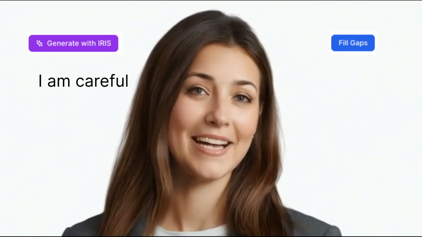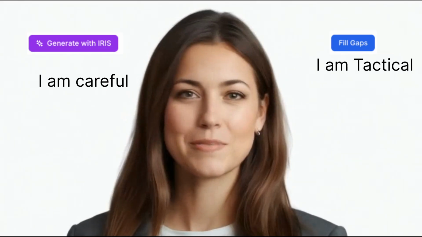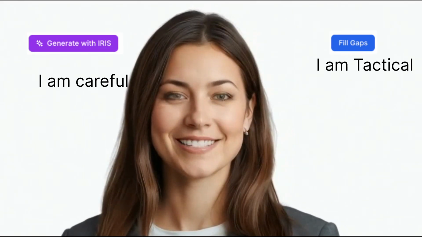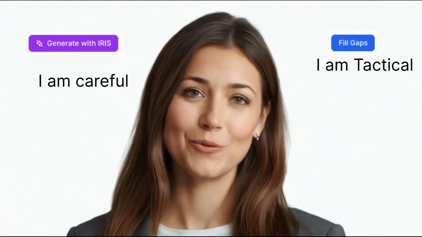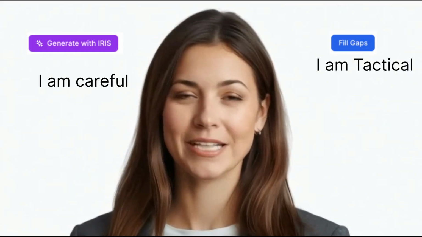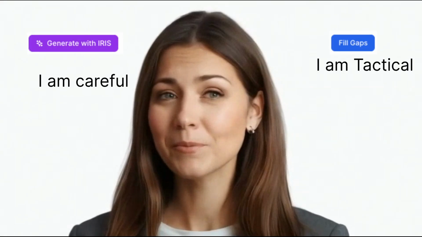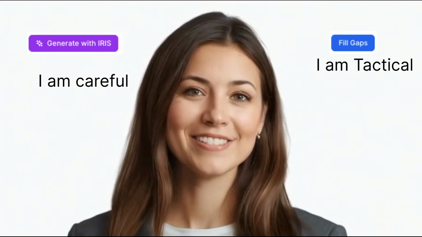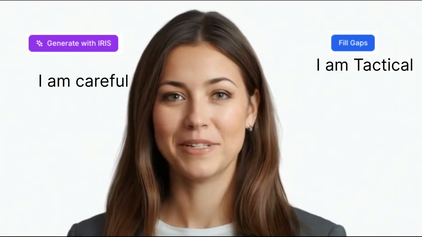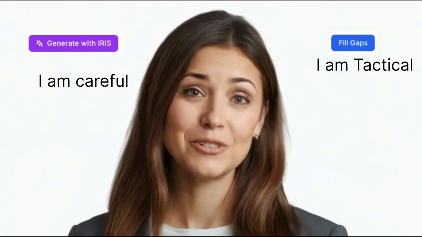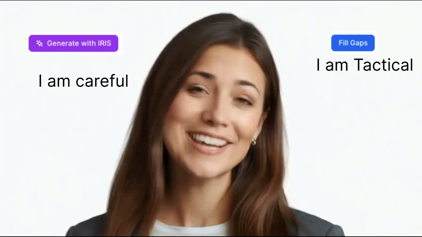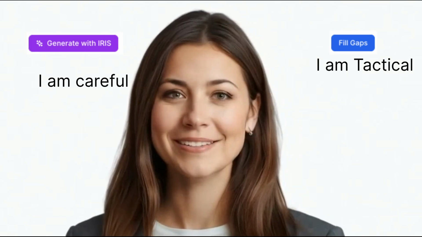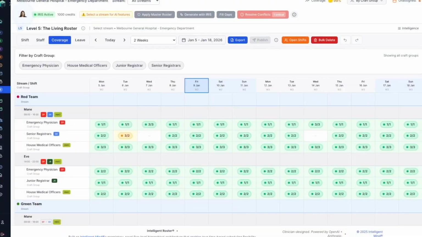Fill gaps is my tactical mode. I still strictly respect craft groups and scopes of practice, and I never break hard safety rules. But I'm allowed to be more flexible with soft rules. For example, shortening a preferred 12-hour rest to 11 hours if the organisation's hard minimum is 10. I'll show the option, you decide. Hard rules stay unbroken. Soft rules can bend. That's the difference. Alright, now let me show you how fill gaps actually works.